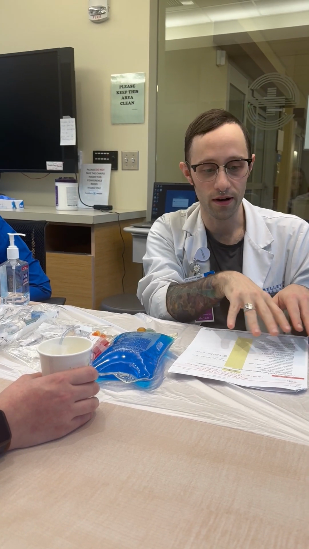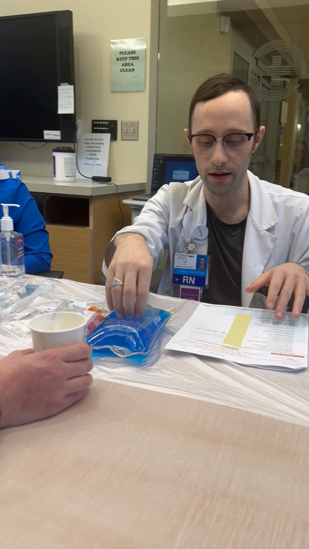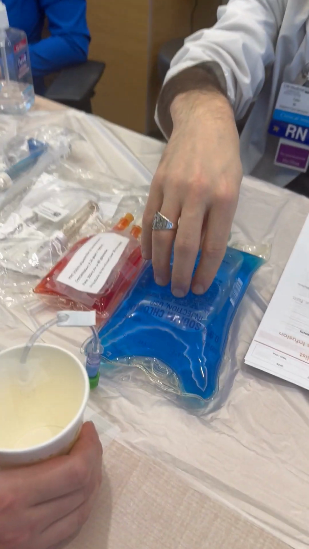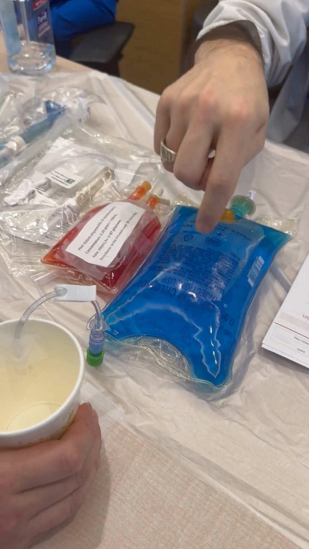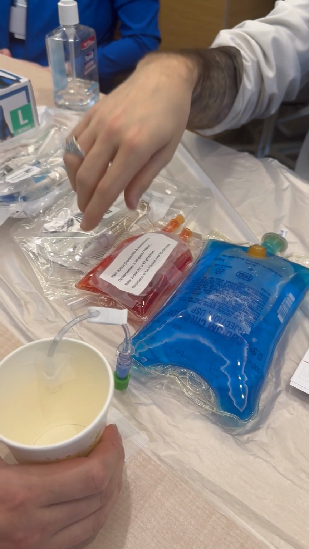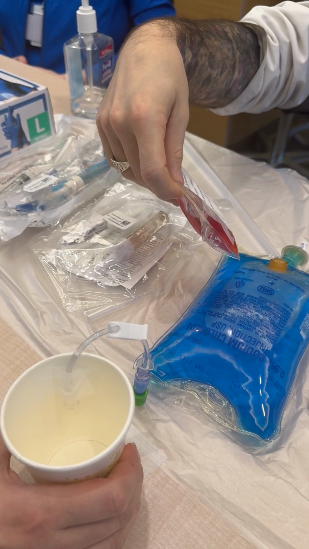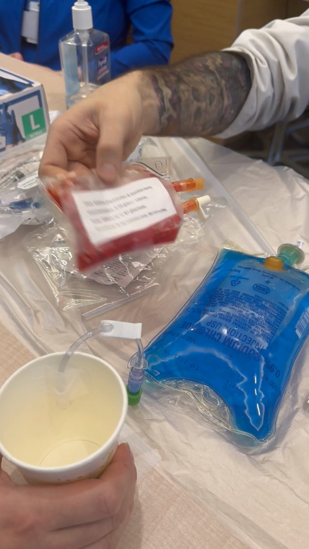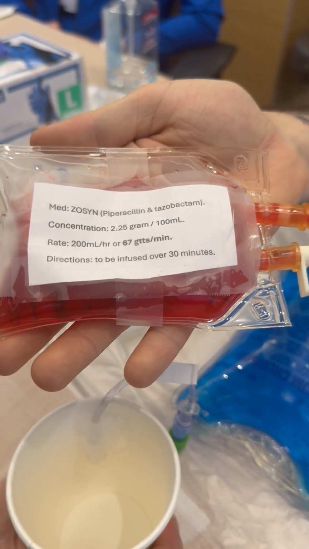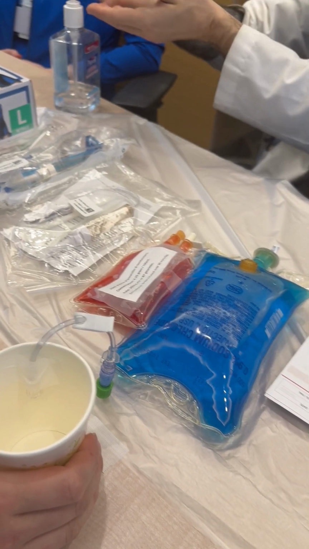So I'm gonna check the MAR, and it looks like we have maintenance fluids, normal saline, 125 milliliters per hour, and then also Zosyn for the infection, and this is to be infused as an IV piggyback over 30 minutes. So we'll go ahead and get those going. I'm going to do some hand hygiene.